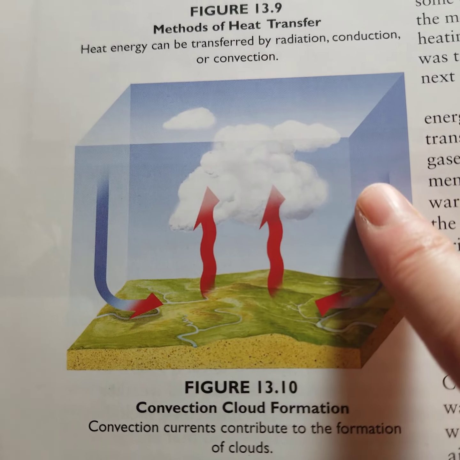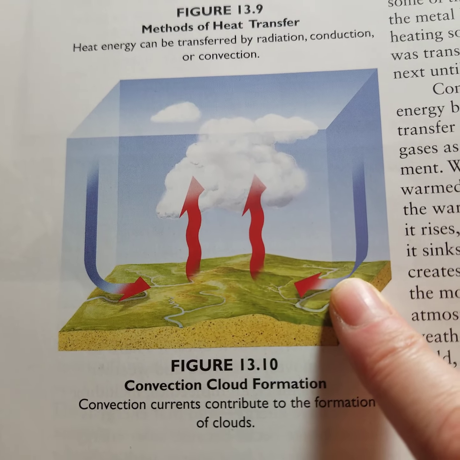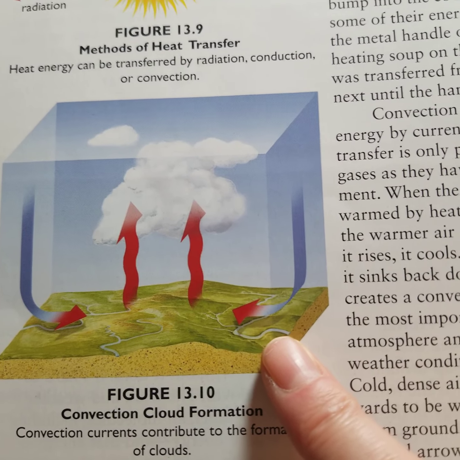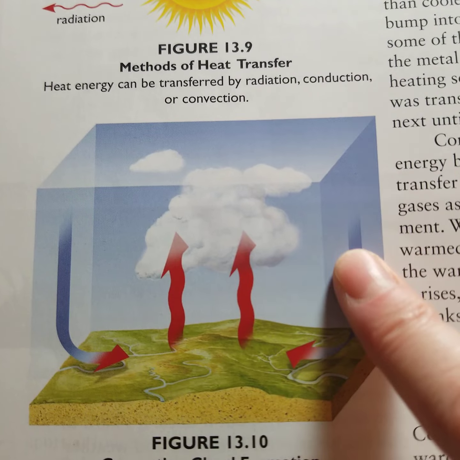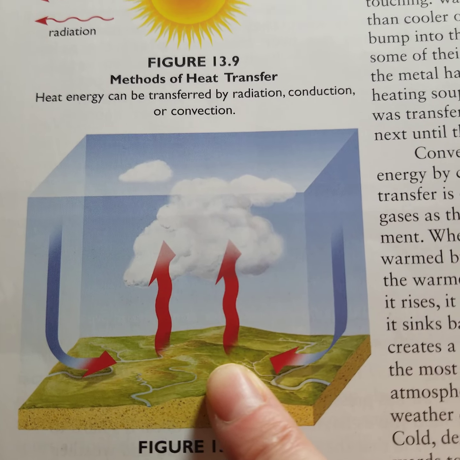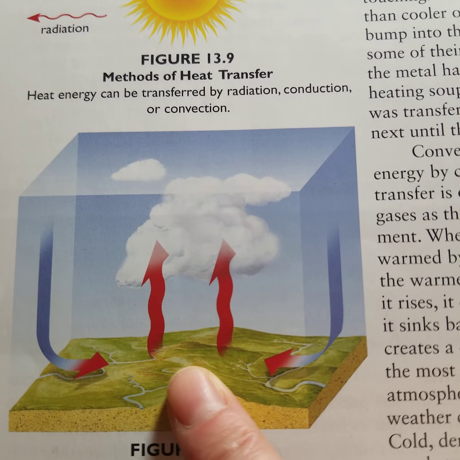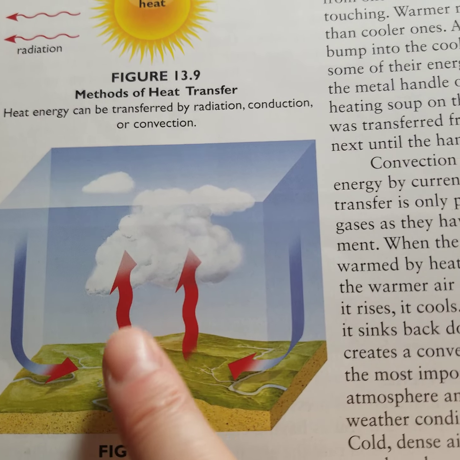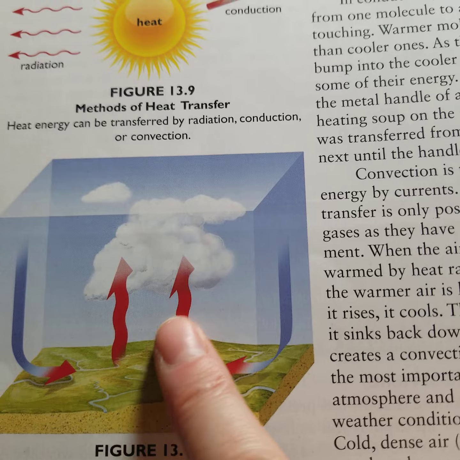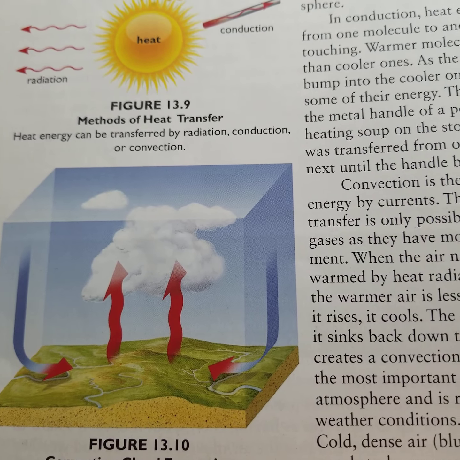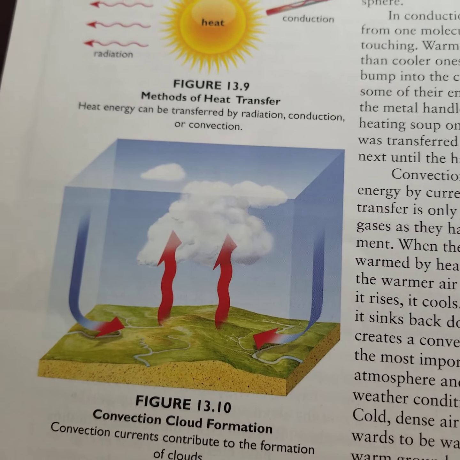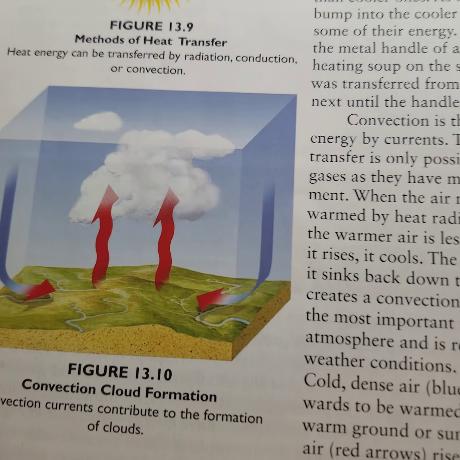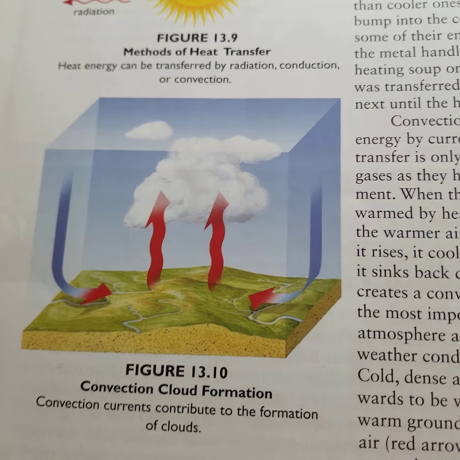You can see what's happening here: the cool air is denser than the warm air, so it falls down, and then it warms up the warm earth, and then the heat rises and goes back up into the air, creating clouds. Here's what we can explain more about that.